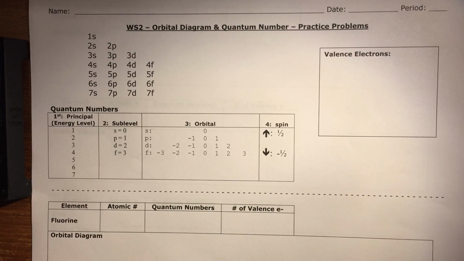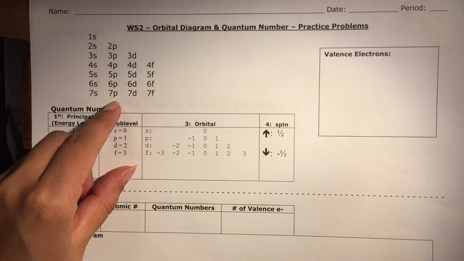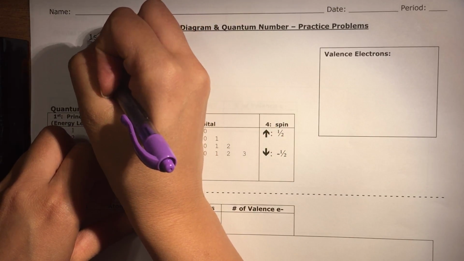So we're looking at worksheet 2, orbital diagrams and quantum numbers. You've had some practice with quantum numbers now. Today is just more practice. We're introducing one extra element, which is valence electrons. There are two things we need to start off with. One, we have our Aufbau principle, and we're going to draw the arrows through this.